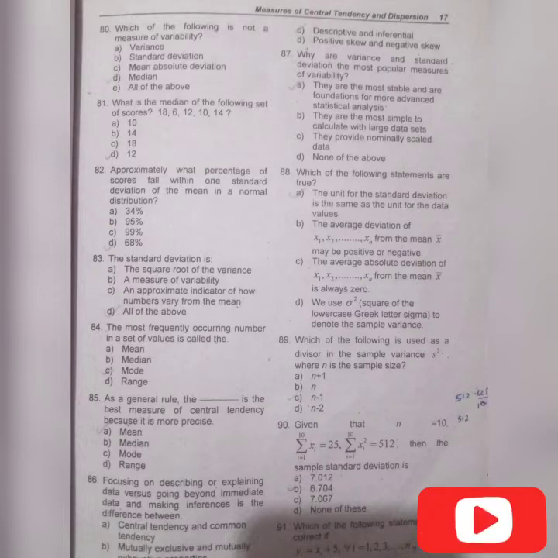87. Why are variance and standard deviation the most popular measures of variability? A. They are the most stable and are the foundation for more advanced statistical analysis. B. They are the most simple to calculate with large data sets. C. They provide normally scaled data. D. None of the above. The right answer is they are the most stable and are the foundation for more advanced statistical analysis.